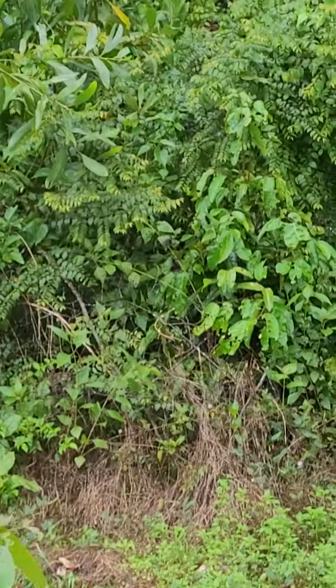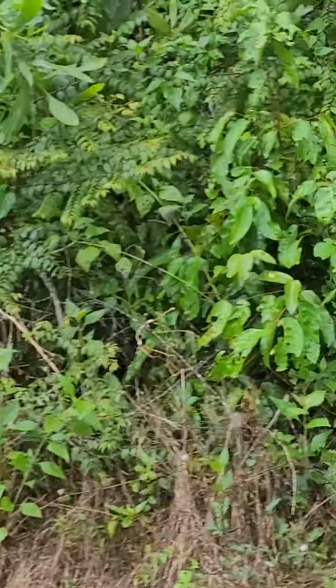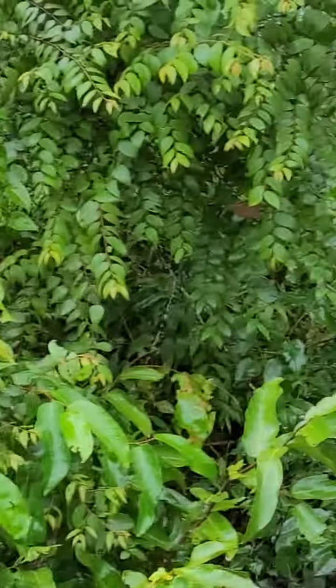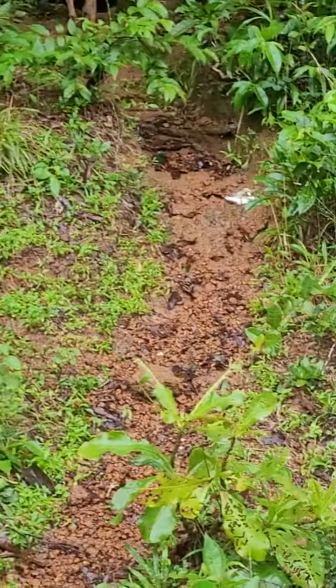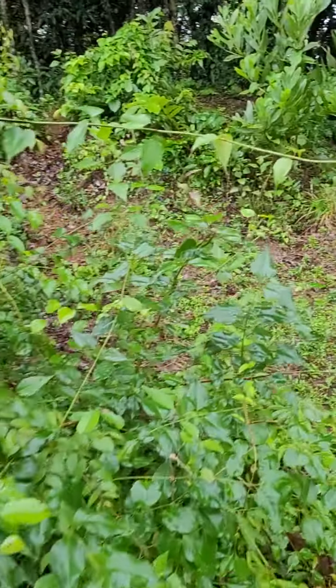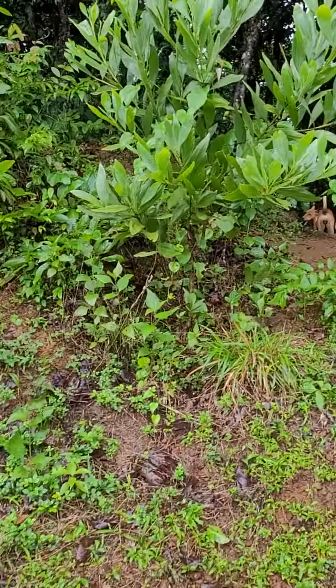For example, these trees like jackfruit, mango and all. It's a native species of India, but it also occurs in other regions like Singapore and Burma, and in a larger region.